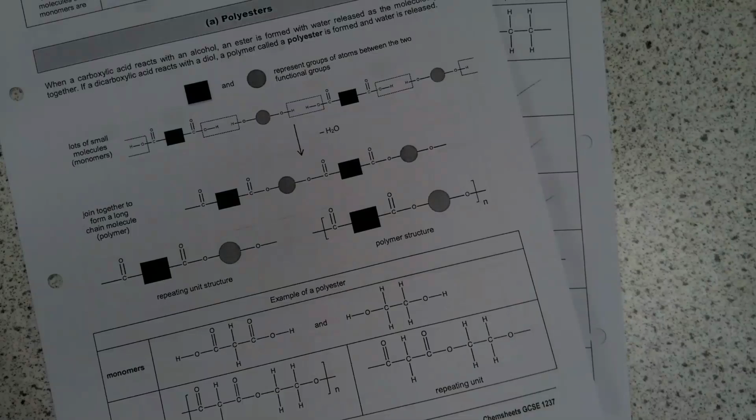And what's on the front of this sheet is exactly the same as what we were doing yesterday. We're just going to practice it by working through a few examples.